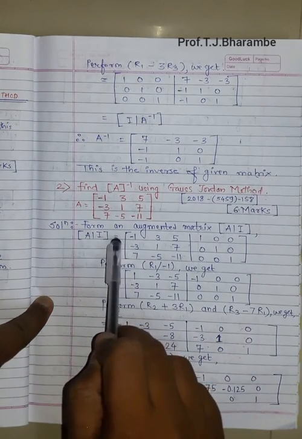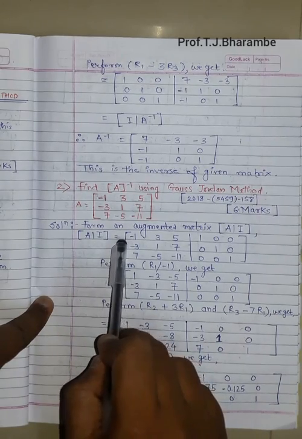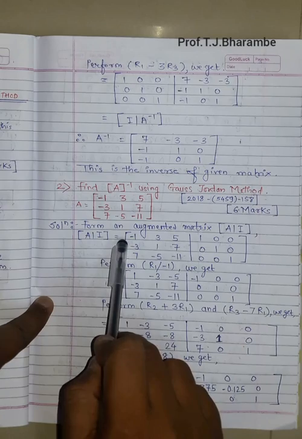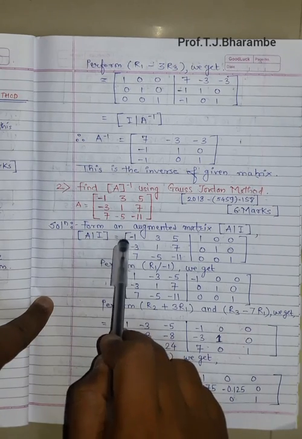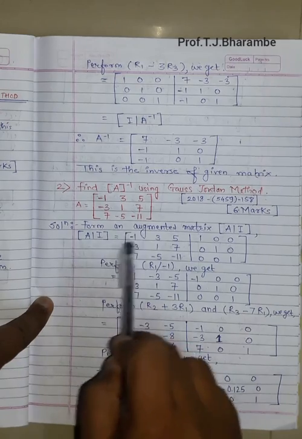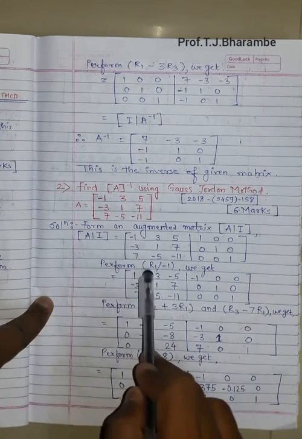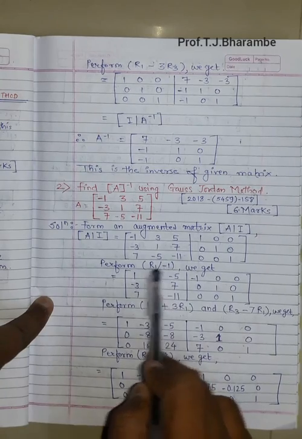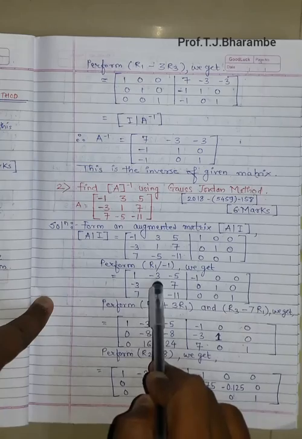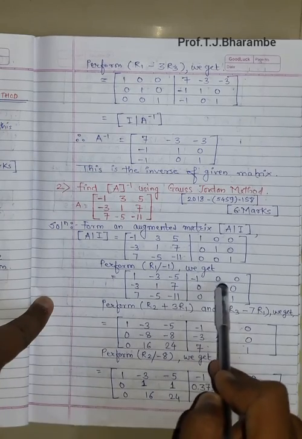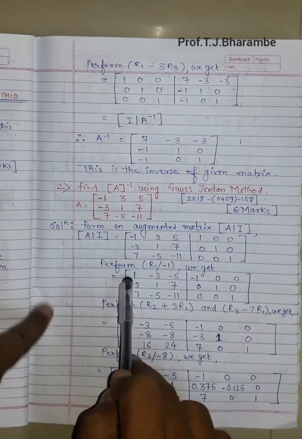So see here, this is my first diagonal element and it is -1. My first diagonal element is -1, but I have to make it 1. So I have to perform some row transformation here. I will perform R1 by -1. After performing this R1 by -1, we will get 1 -3 -5, -1 0 0. So I have made this diagonal element 1 here.